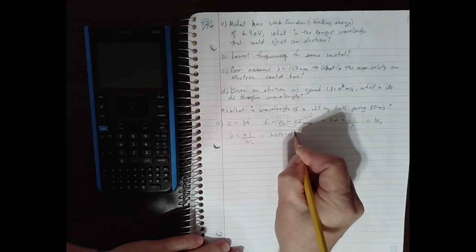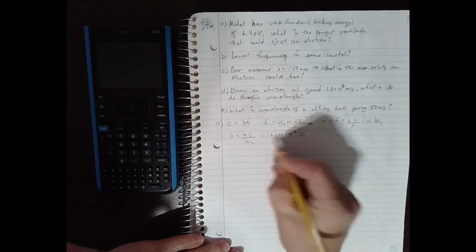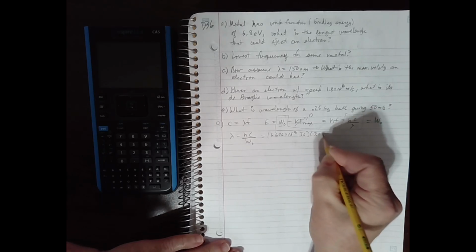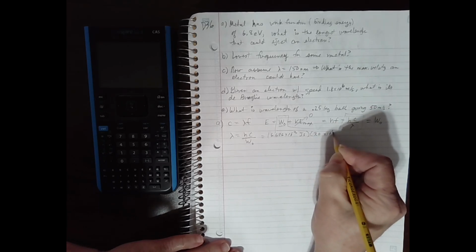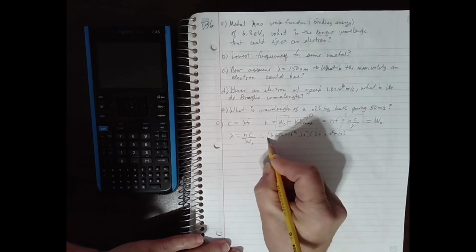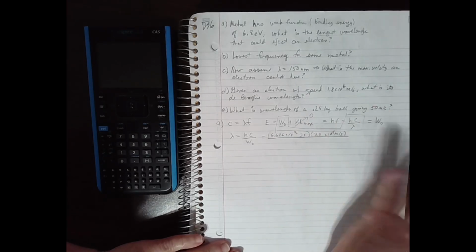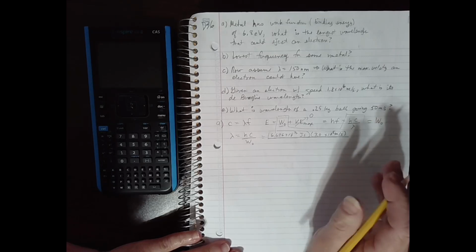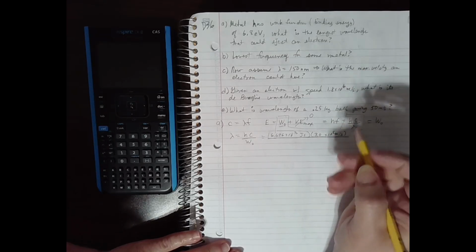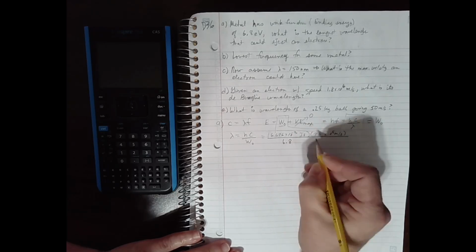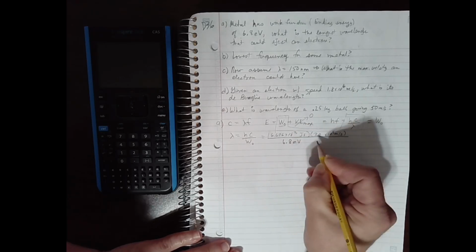6.626 times 10 to the negative 34 joule seconds times C, which is the speed of light, 3.0 times 10 to the 8th meters per second. And then W naught, I don't know why I keep calling it omega. The work function for this made up material is 6.8 electron volts.